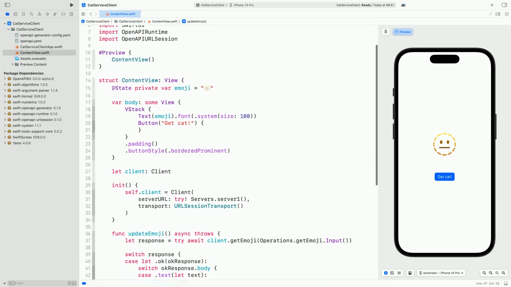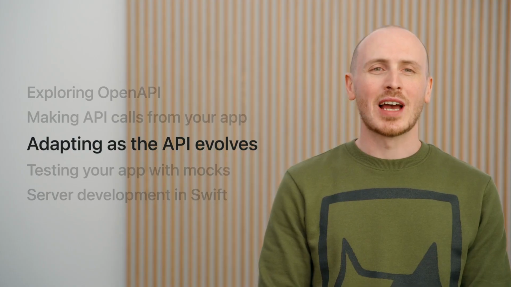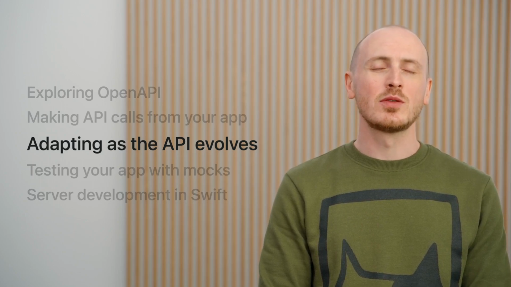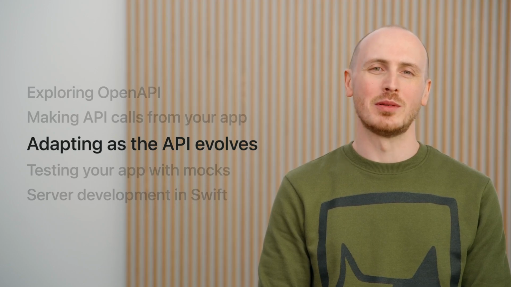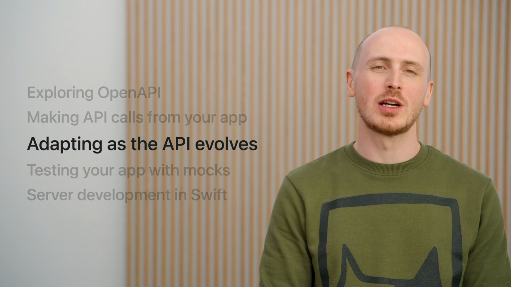Now we can call this function when our button is tapped. And we can use our button to fetch a new cat emoji and update our UI. As new features are added to the server, its API will evolve. And if the server is documented using OpenAPI, then Swift OpenAPI Generator makes it simple to use these new features from your app. Let's walk through an example of how to update the app as the OpenAPI document evolves.